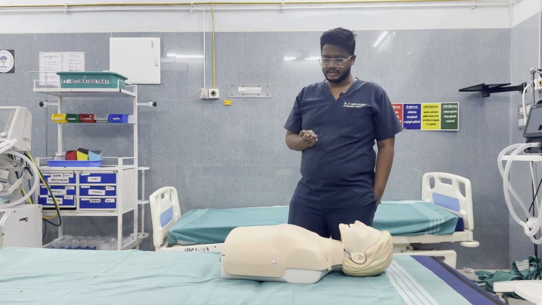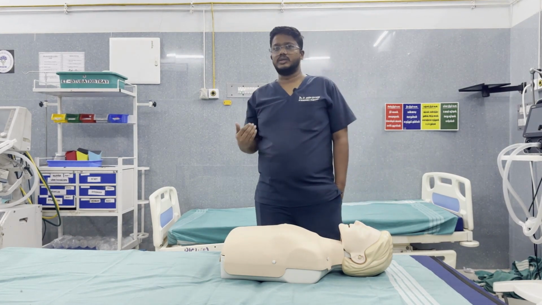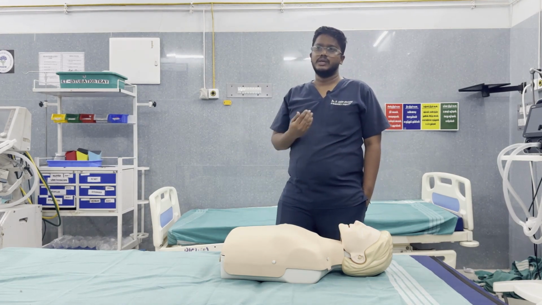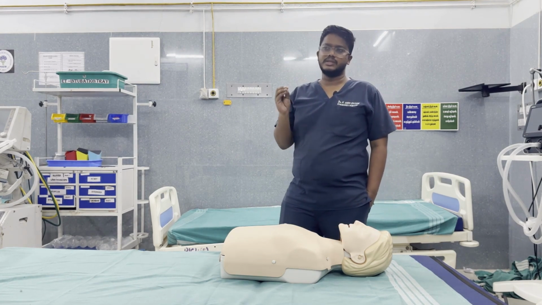Similarly, if the patient is drowning, you have to take him to the shore side, and if the patient is in a fire accident, you have to take him to a safer side. So this is the first step of BLS, verifying the scene safety.